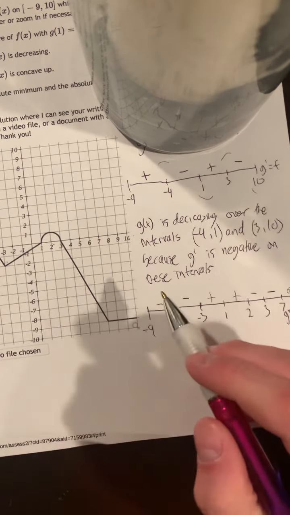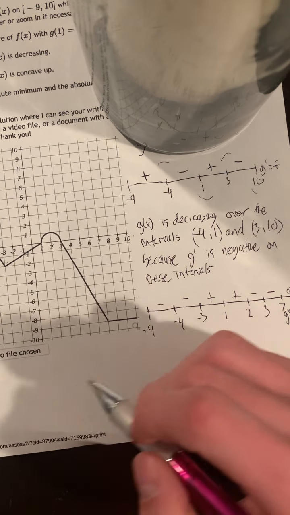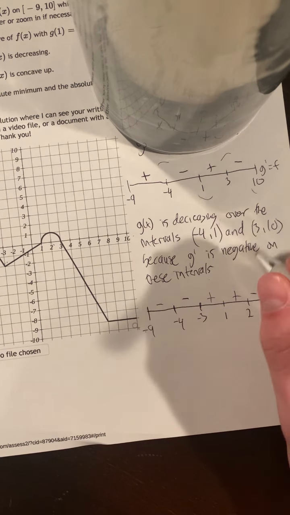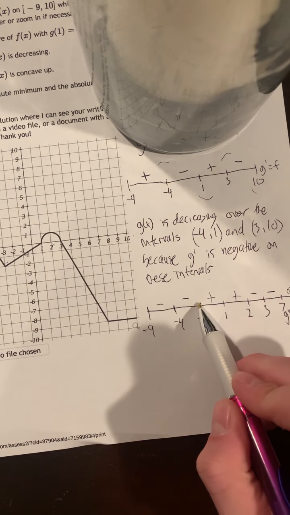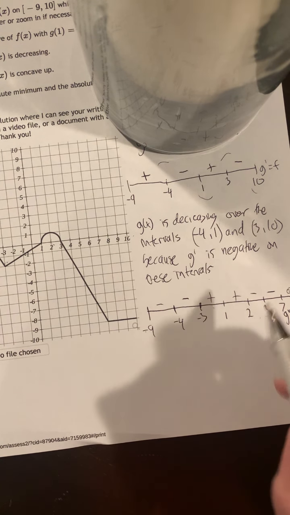And so now we can answer the second question, which is where is it concave up? And g is going to be concave up wherever the second derivative is positive. So we see here that the second derivative is positive over -3 to 2.